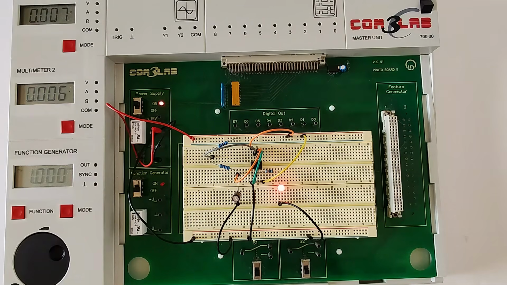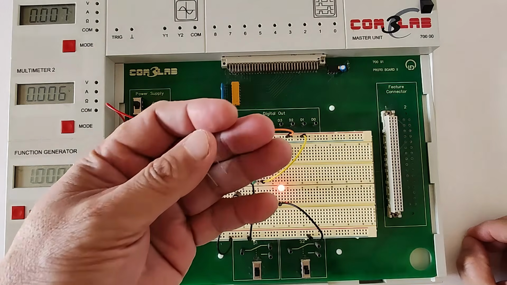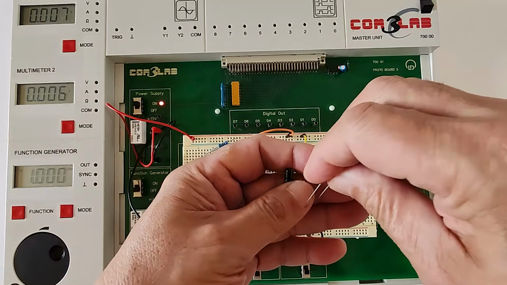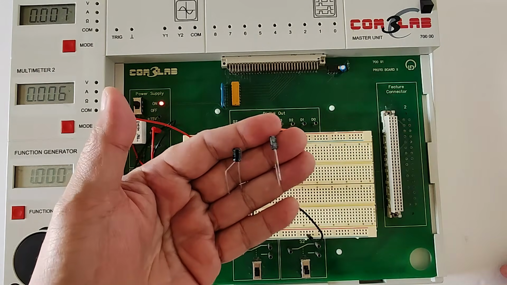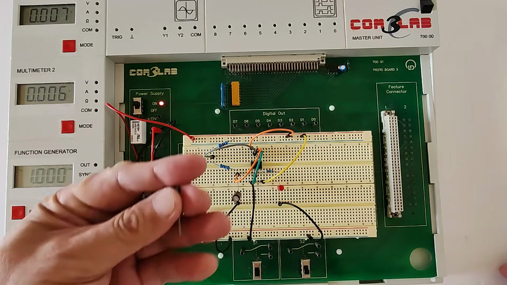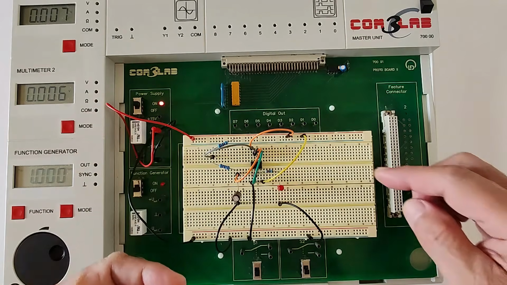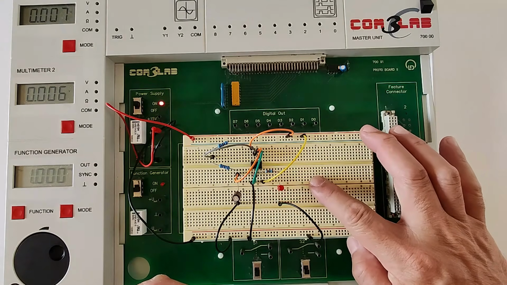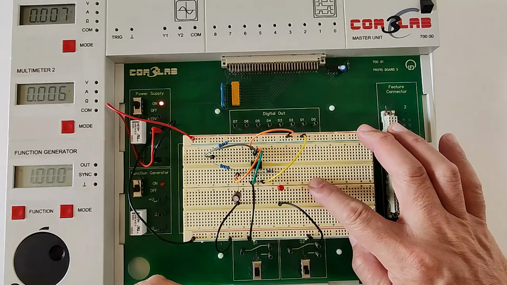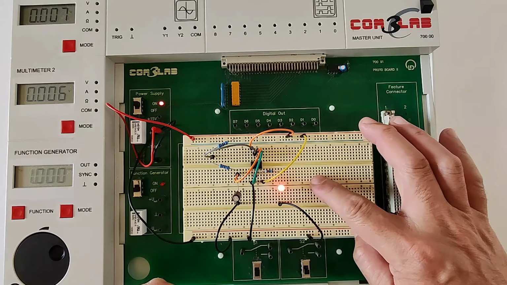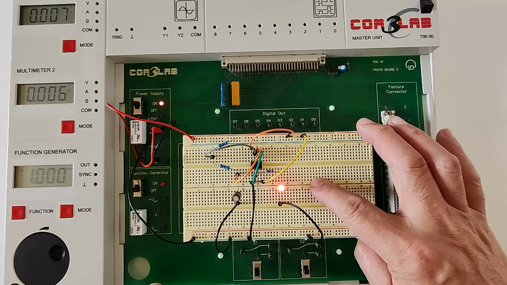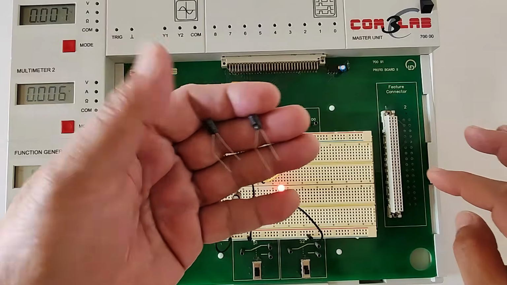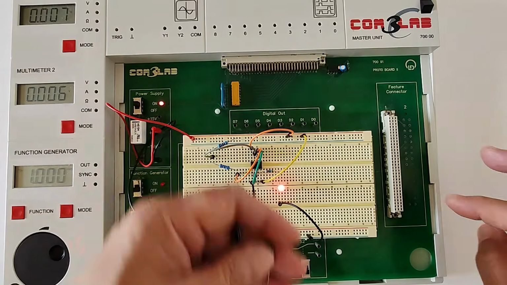Now, what I'll do is this. I have a couple of capacitors here. This one is a 47 microfarad capacitor, and I have another one here, which is a 10 microfarad capacitor. I will replace that 100 microfarad capacitor with these and observe the blinking rate of the LED as I do so. See the blinking rate of this LED. If you count, it's a little over 1 second, maybe 1 or 2 seconds from the time it's on.